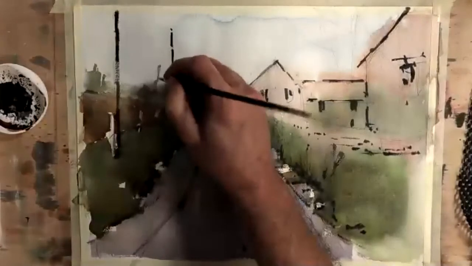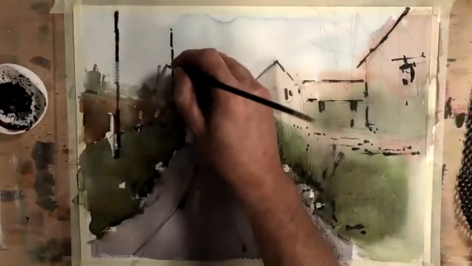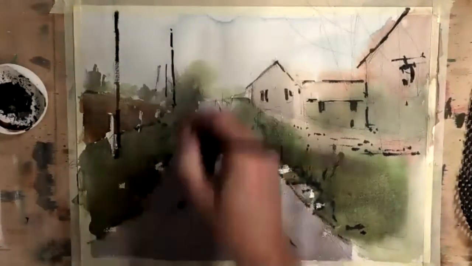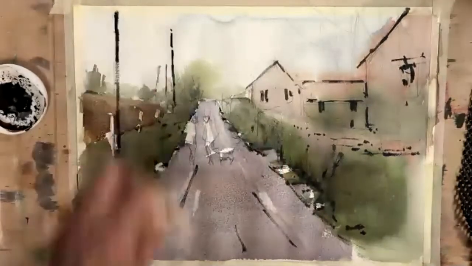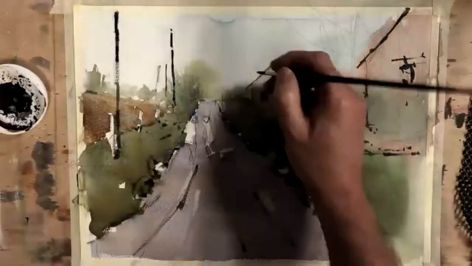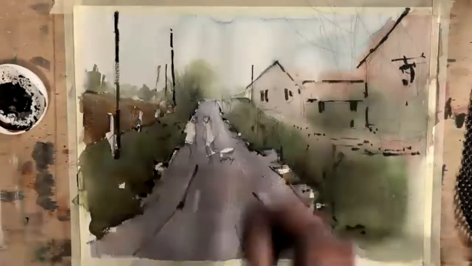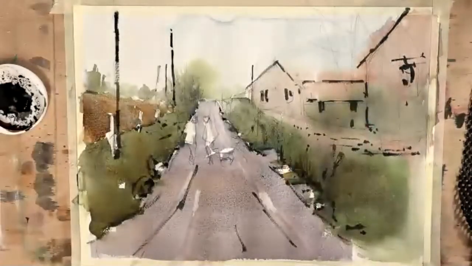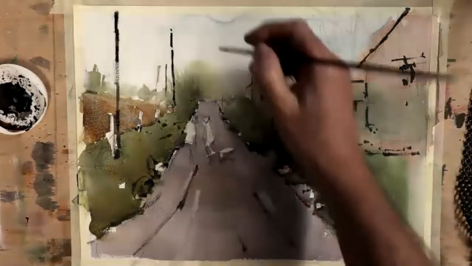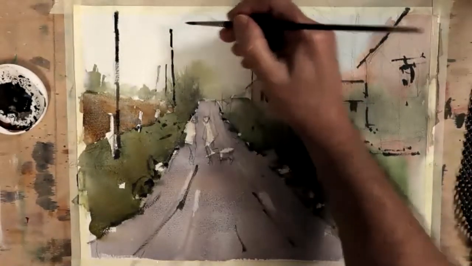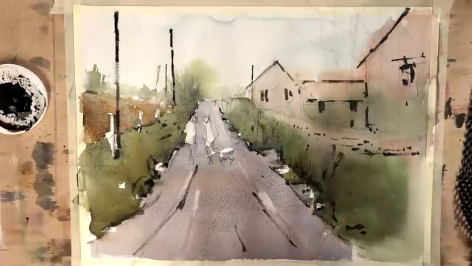Oh, that's something I feel is really important to mention, folks. When you're putting in telegraph posts and cables, sometimes I see paintings where the cables on the telegraph posts are thicker than the posts themselves. I know how difficult that is, but it does require some finesse.